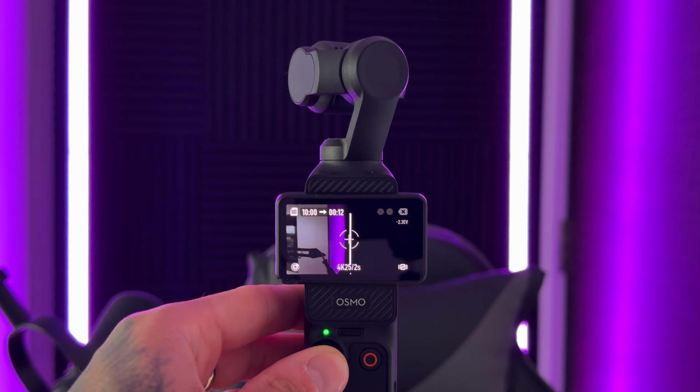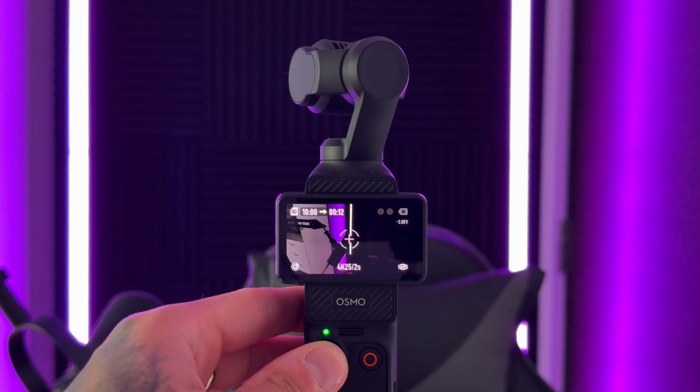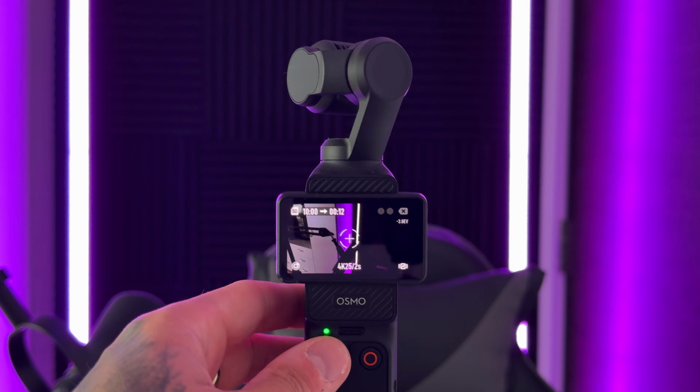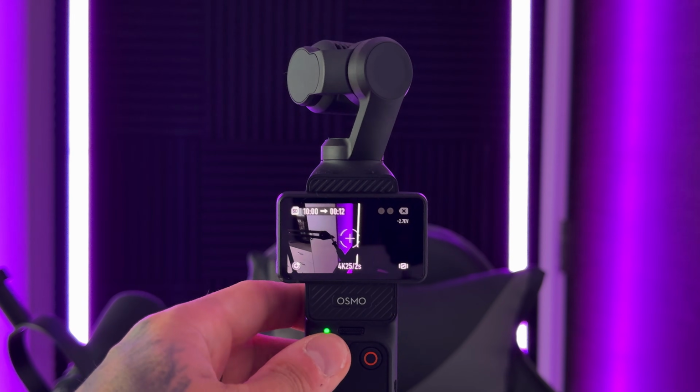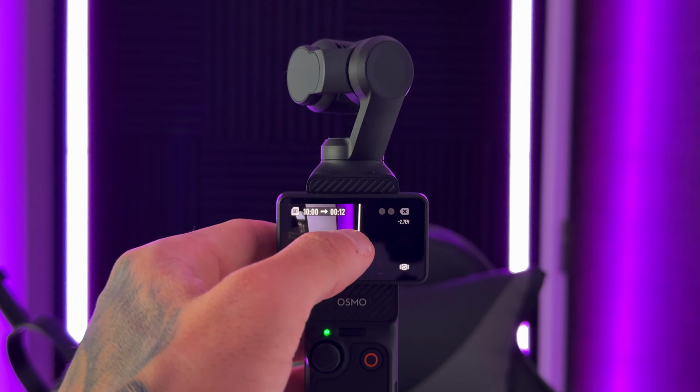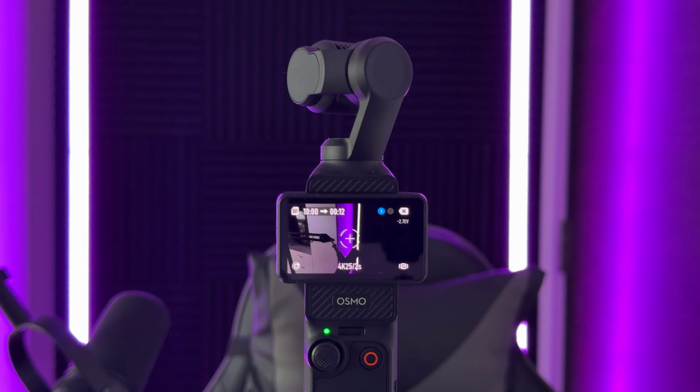So yeah, you need to set it to the start point. When you've got it at the start point of where you want it to start, you need to press the plus button in the middle, and you'll see that number 1 turns blue. That's your first point locked in.